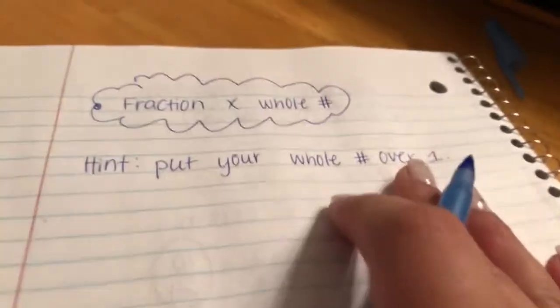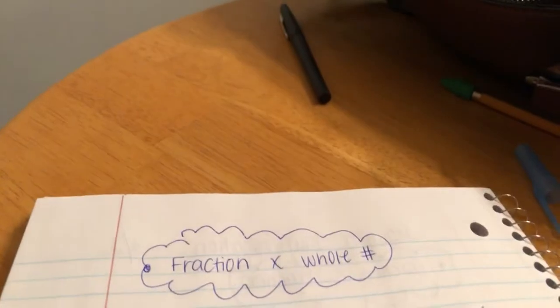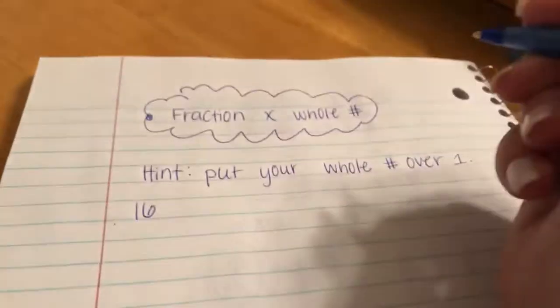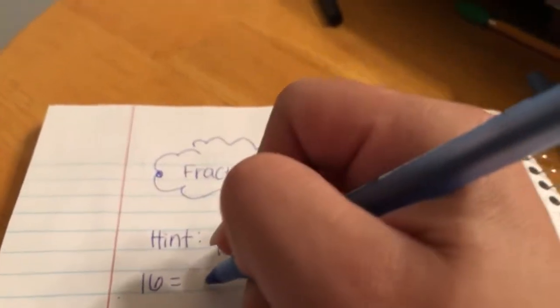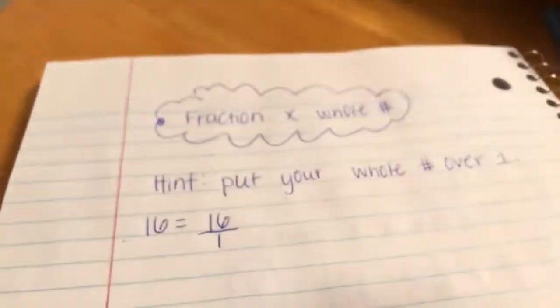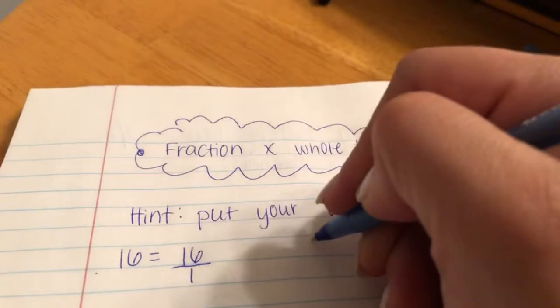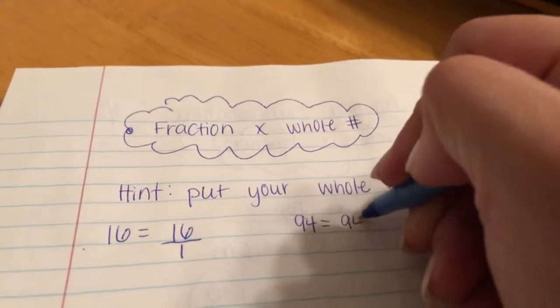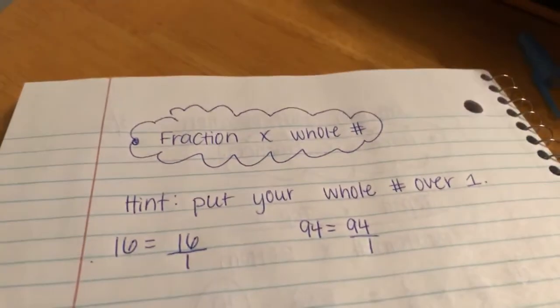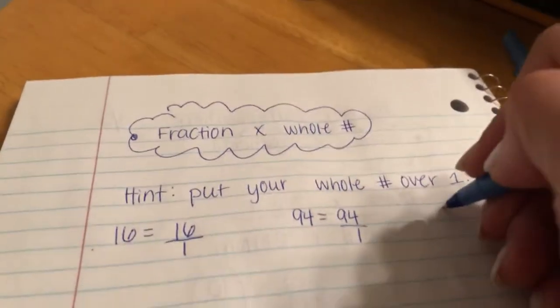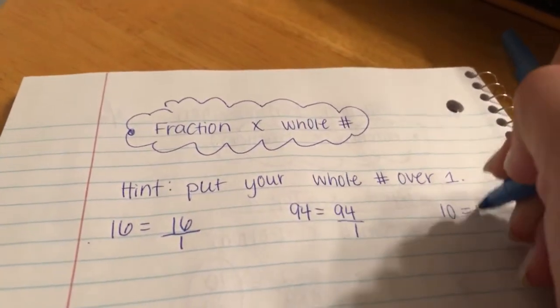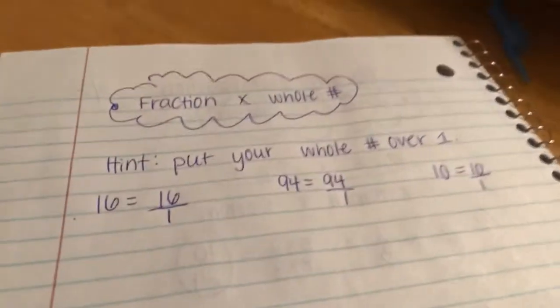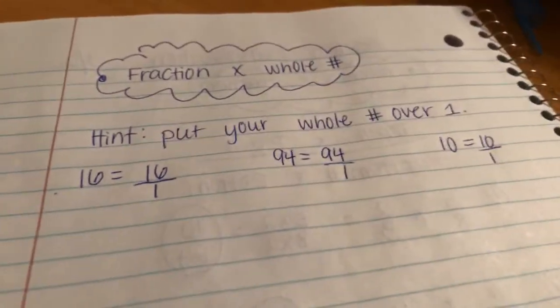I want to look right here. Before we get into anything, when I say put your whole number over 1, let's say your number is 16. Well, 16 as a fraction is 16 over 1. Let's say your number is 94. Well, 94 as a fraction is just 94 over 1. If you have the number 10, then it's 10 over 1. You're literally going to put your whole number over 1.